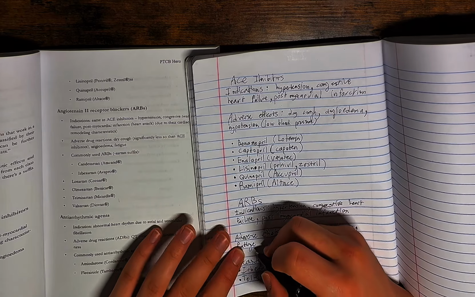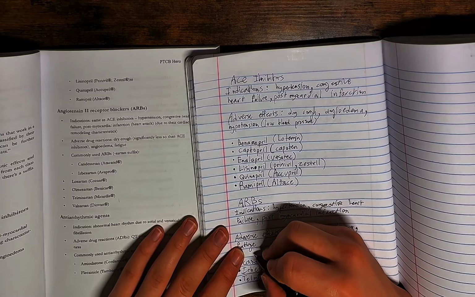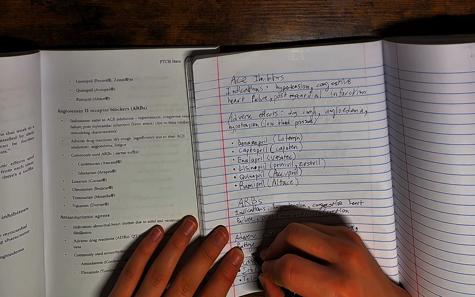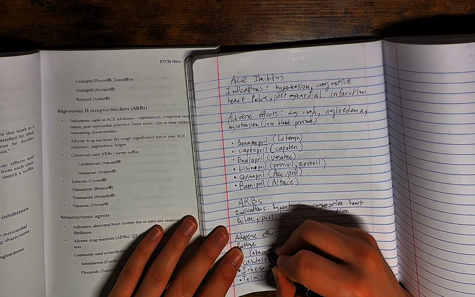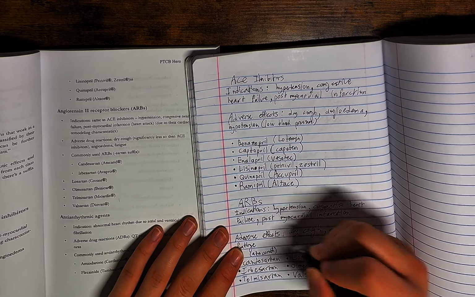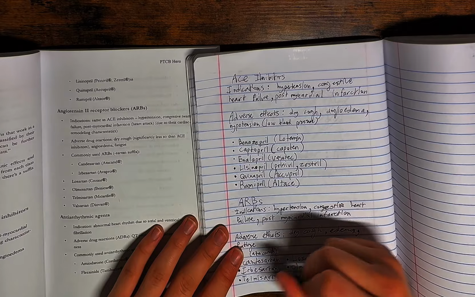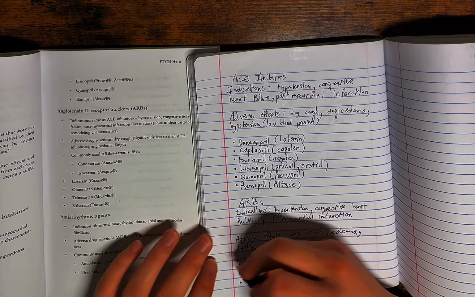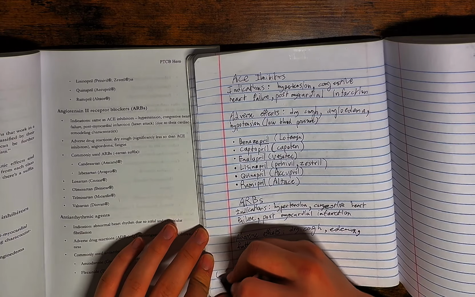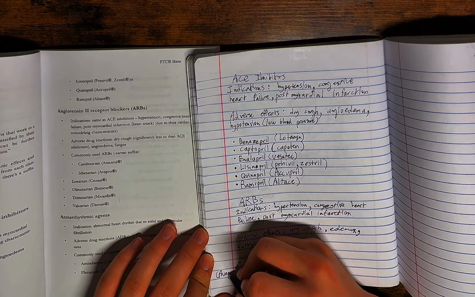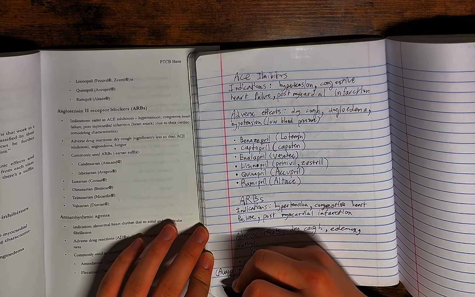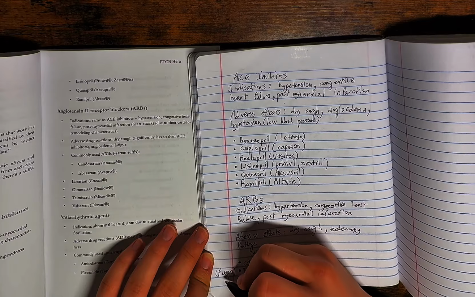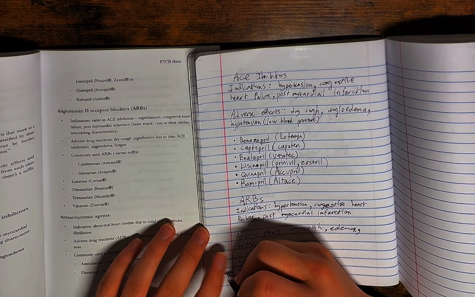Okay, let's do the brand names. Atacand. Yeah, I kinda messed up the order with these. I should have done the brand names next to them, but it'll be okay. Avapro. Much better name for this. Telmisartan is Micardis.